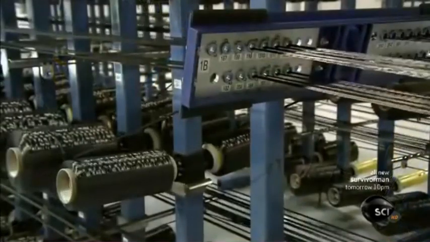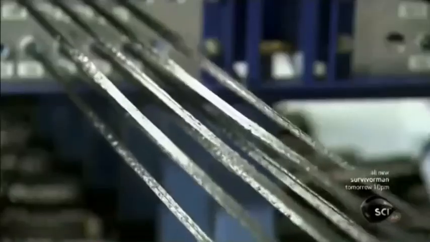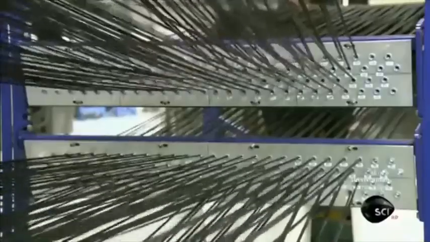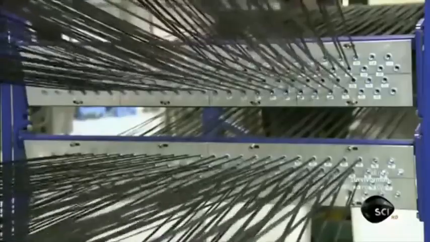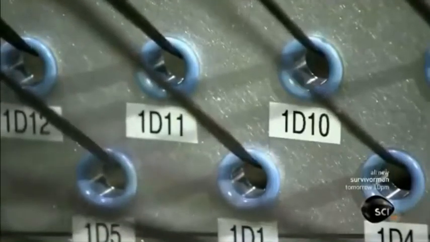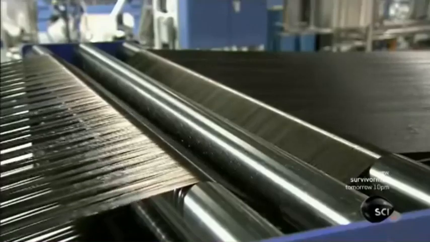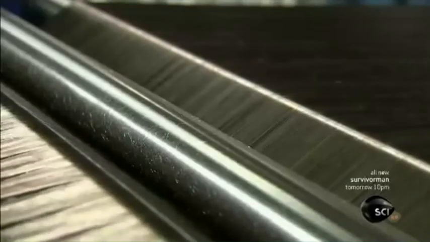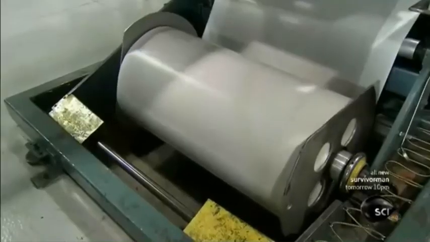Another machine, meanwhile, groups 200 to 300 carbon fiber toes into a giant band of fibers called a web. The width and thickness of the web determines the width and thickness of the pre-preg sheet. Workers mount 2 rolls of resin-coated paper onto the resin impregnation machine.